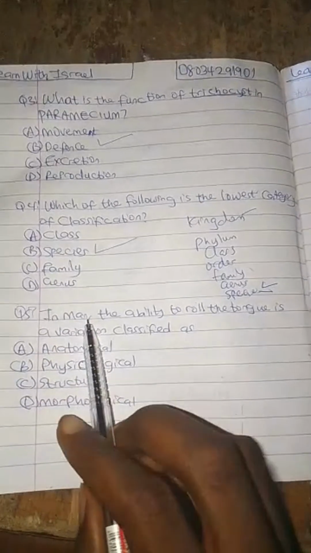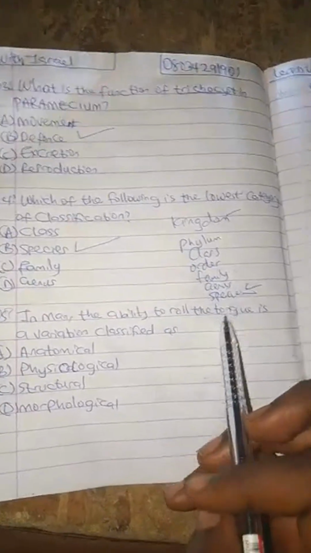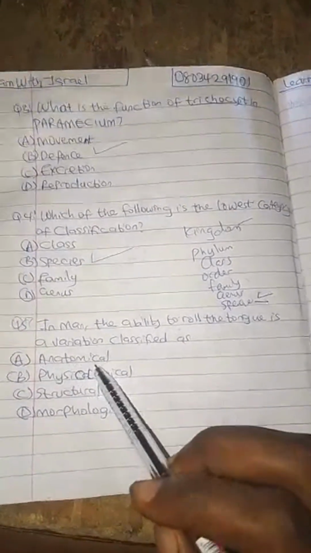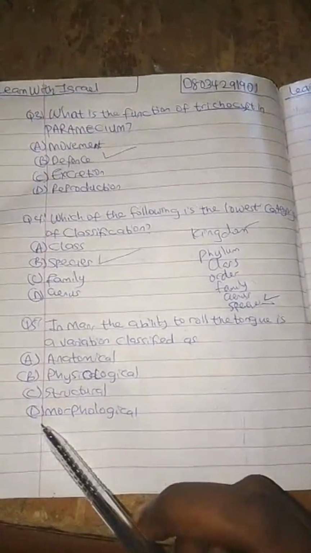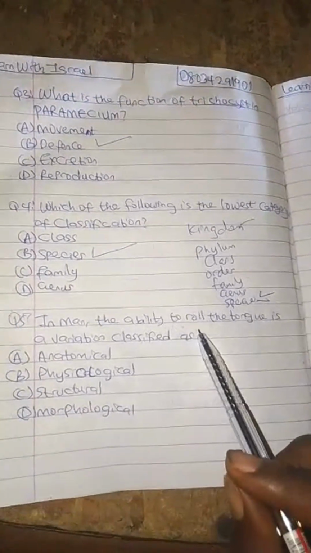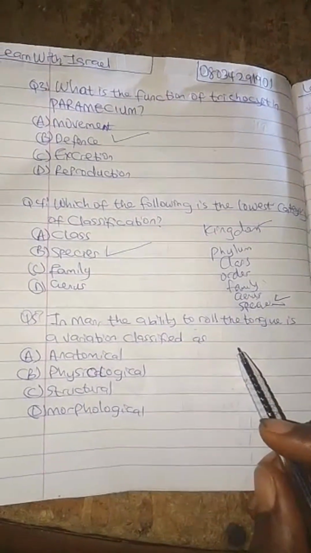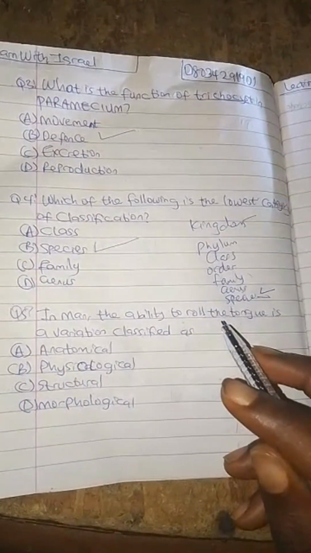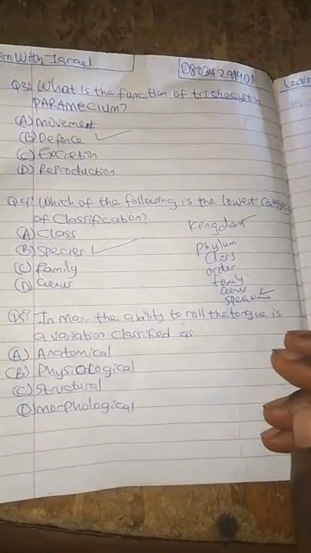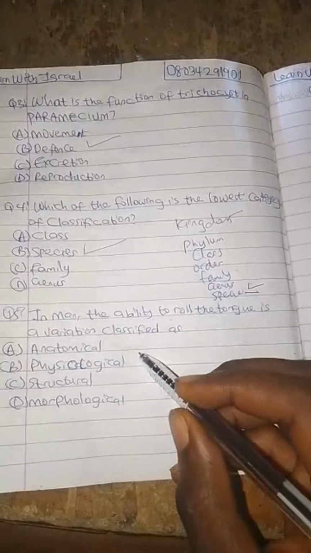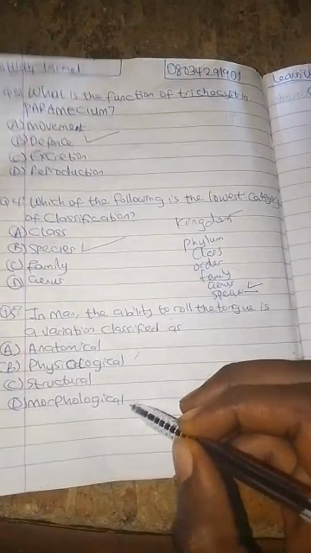Question 5. In man, the ability to roll the tongue is a variation classified as A. Anatomical, B. Physiological, C. Structural, D. Morphological. So the ability to roll tongue is physiological. Ability to roll tongue is physiological, and ability to taste carbimide is also physiological. So we have two types of variation: physiological variation and morphological variation.